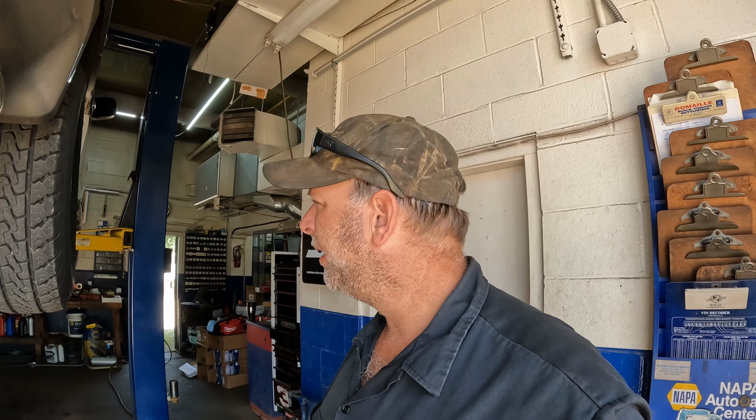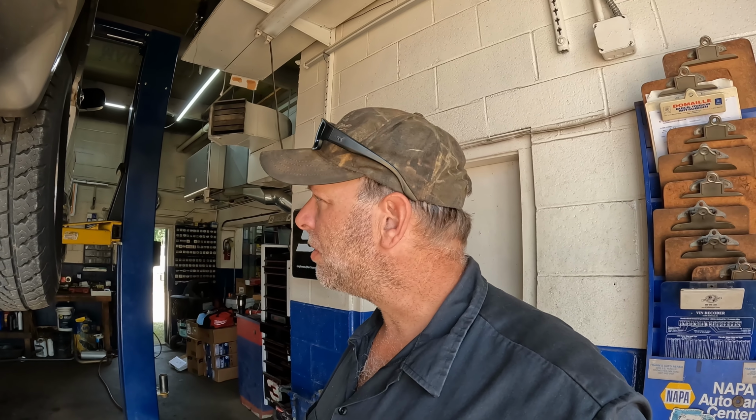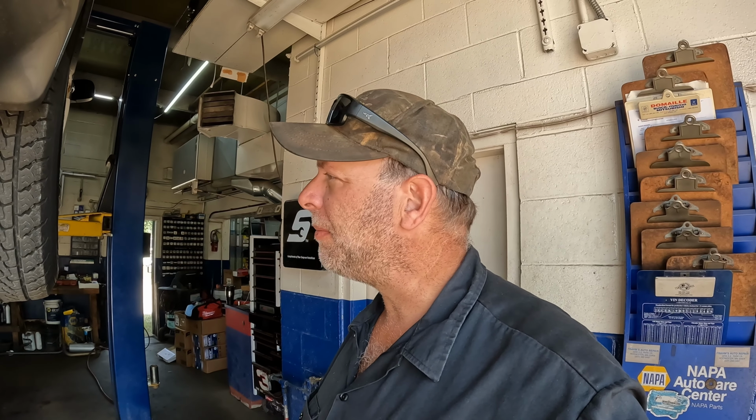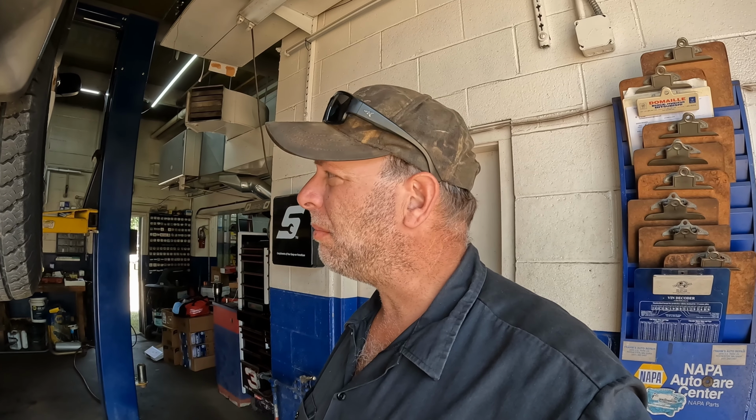All right, so it's the next day. Took me a while to get a hold of this customer on this wheel bearing here. We talked about it this morning. I did check the brakes on here, and like I said, the brakes don't feel the best.